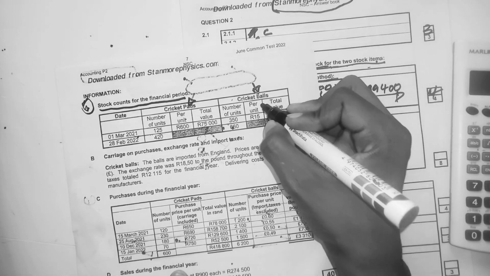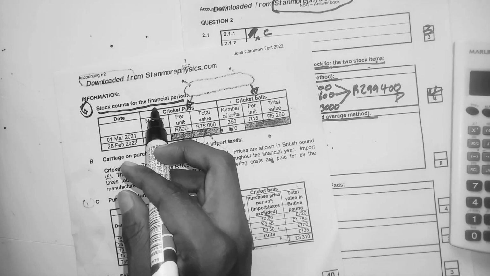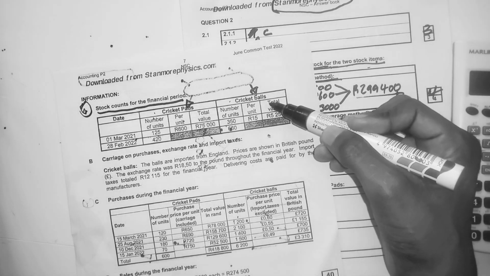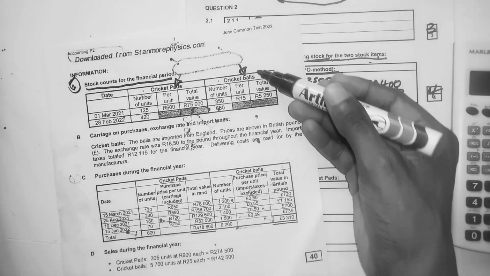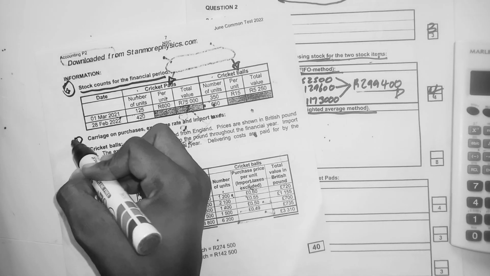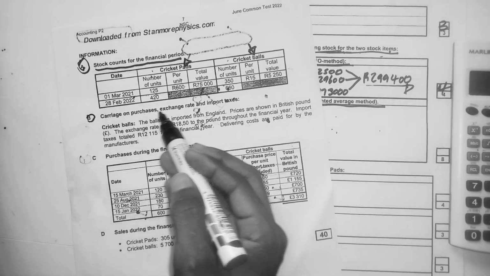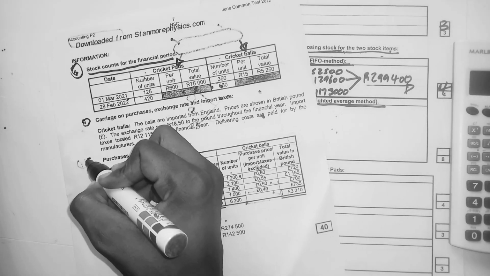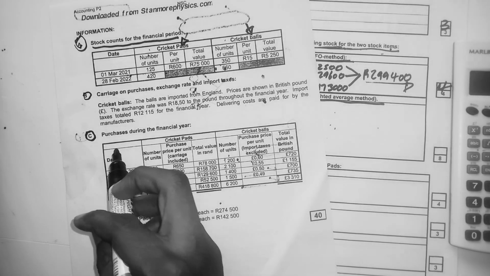Now we're going to be focusing on cricket balls, because cricket pads we did using FIFO. They did give us the information. They also gave us information number B, which is cricket balls purchases. Then they gave us information number C, which is purchases during the year.